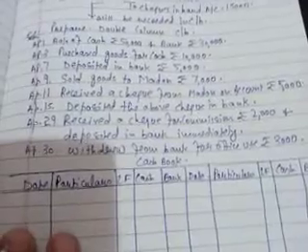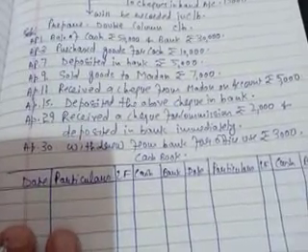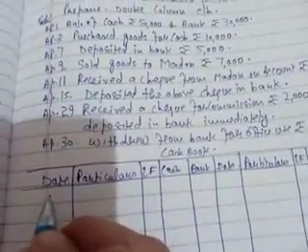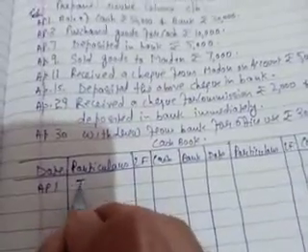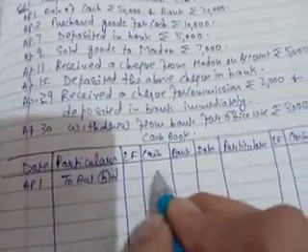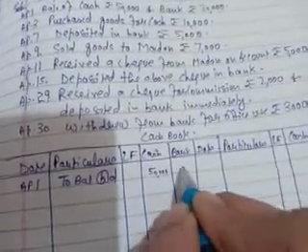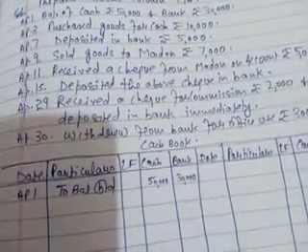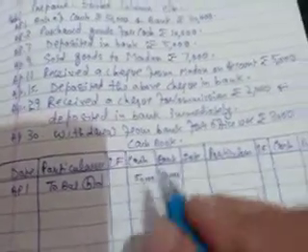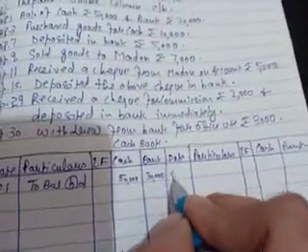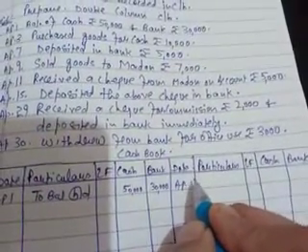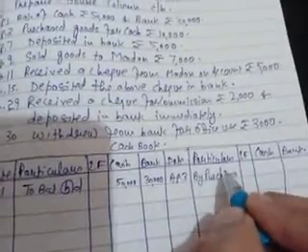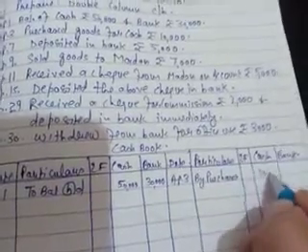These are the columns we have made. Now starting with balance of cash 50,000 and bank 30,000. So it will start with April 1, to balance brought down. Cash is 50,000, bank is 30,000. April 3, by purchases, these are for cash, rupees 10,000.